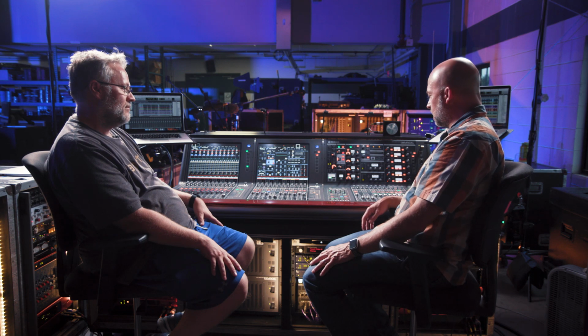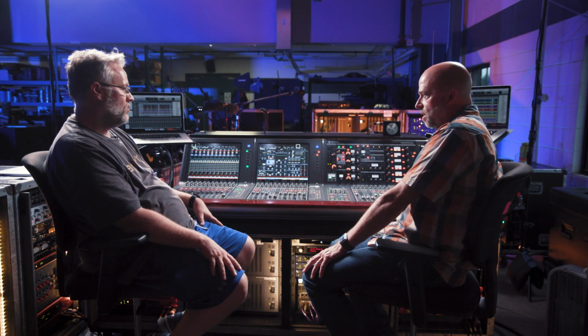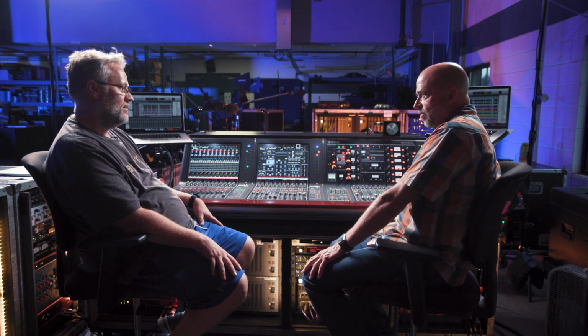And you're mixing from one scene, right? So it's kind of like an analog mentality from that standpoint. Your hands on the faders all the time. Yes. You're not recalling any scenes. Not recalling anything.